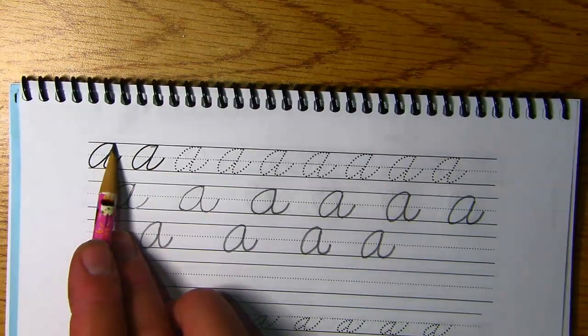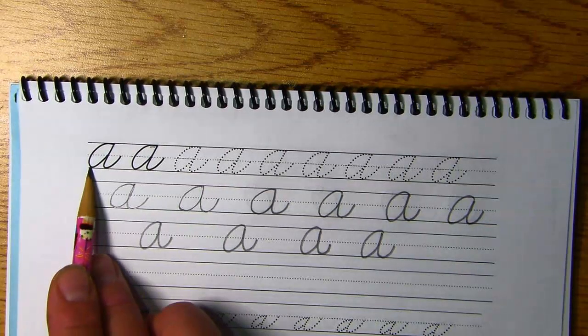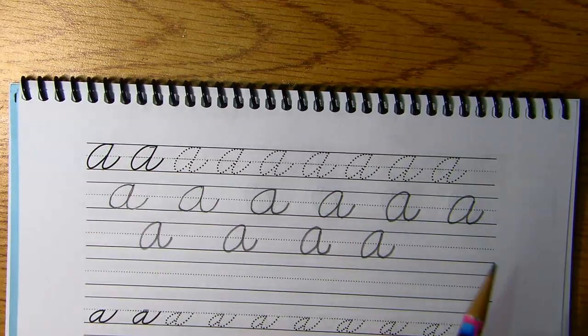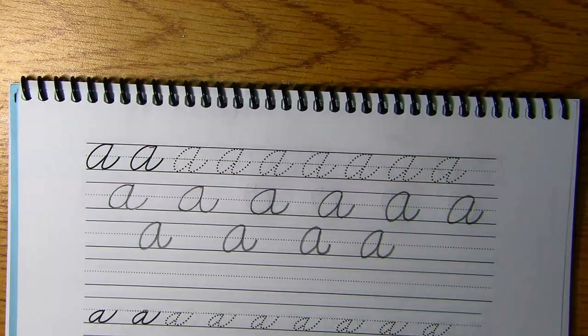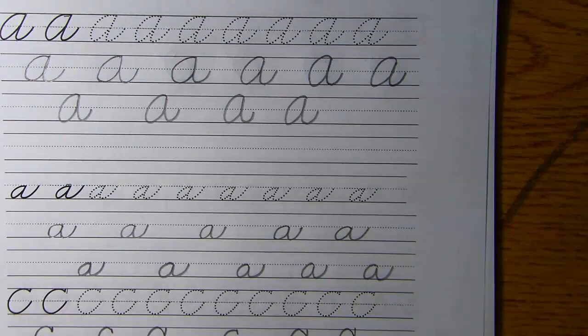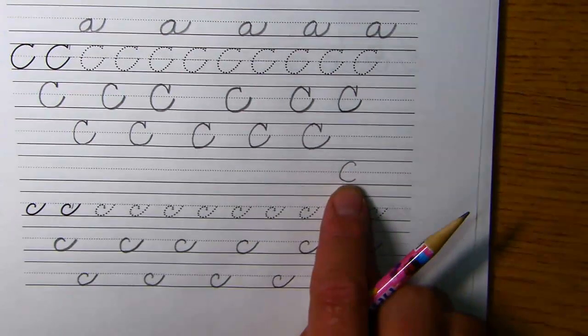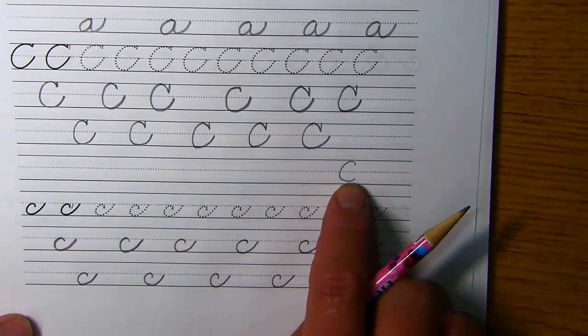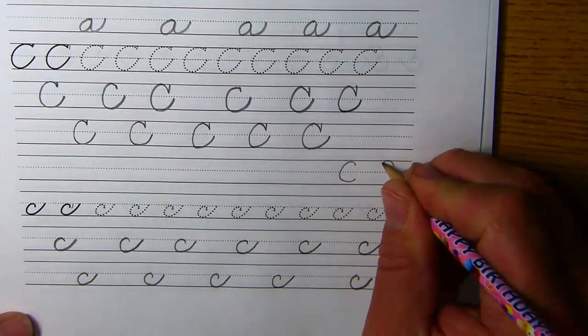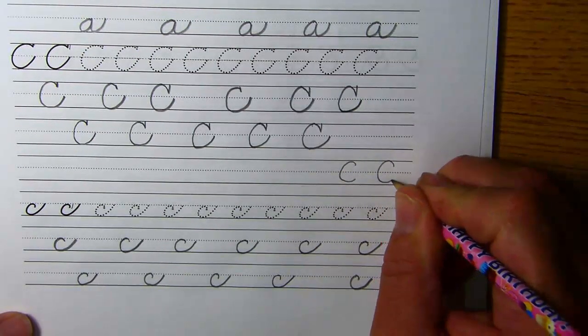Look at touch, touch, touch, and then it touches the middle. Okay? Touch, touch, touch, touch. You don't want to have any lines like that. Do you see how it's not touching there? Or even if you go touch, but then you miss.